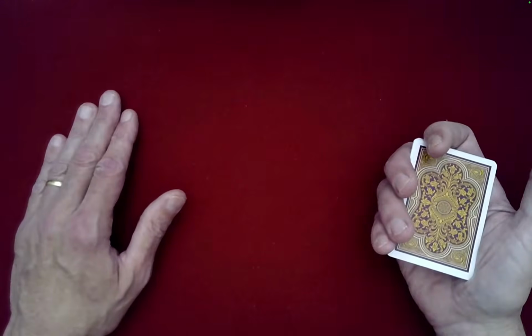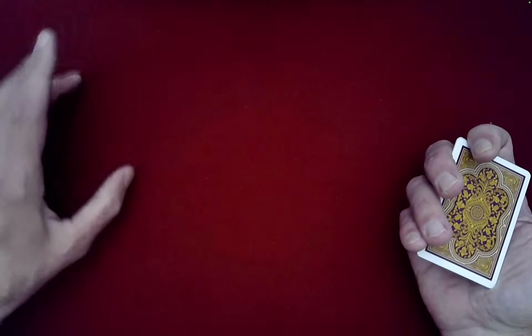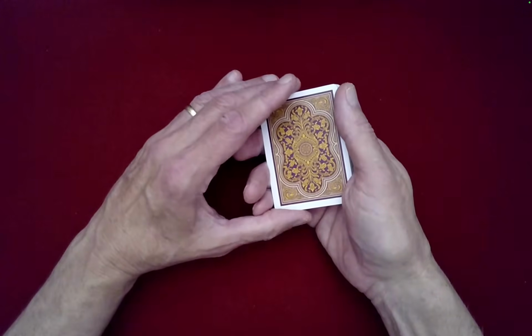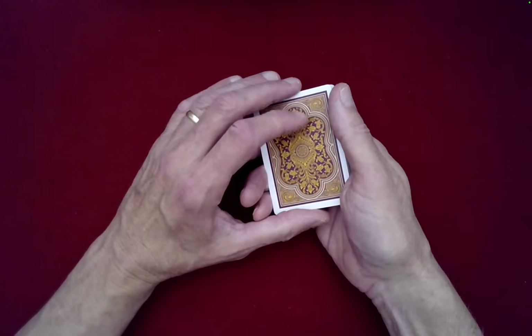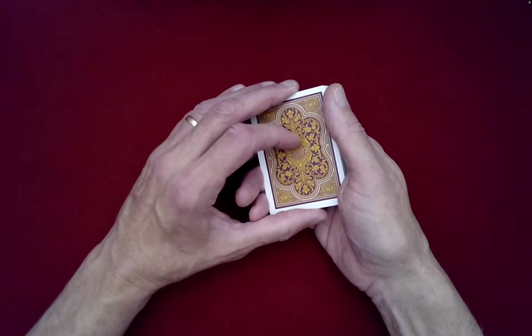Okay, so the only secret now, because you saw what those cards were and you saw how they were arranged, so build that packet. And then the only secret I need to tell you is how do I use my card to deduce the identity of your card? That's the grand secret here.